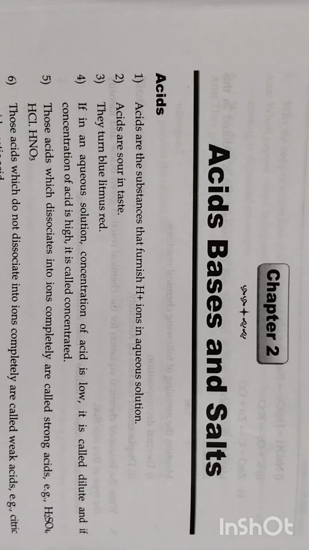If you go to the next point, those acids which do not dissociate into ions completely are called weak acids. Some acids will not dissociate into ions completely in an aqueous solution. They are called weak acids. Examples are citric acid and acetic acid.